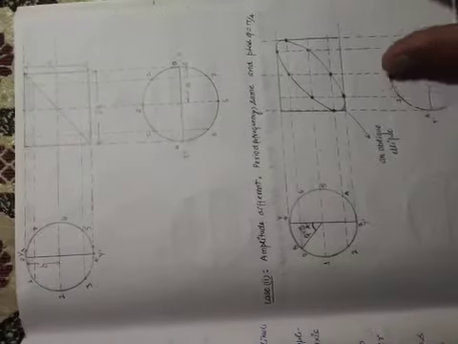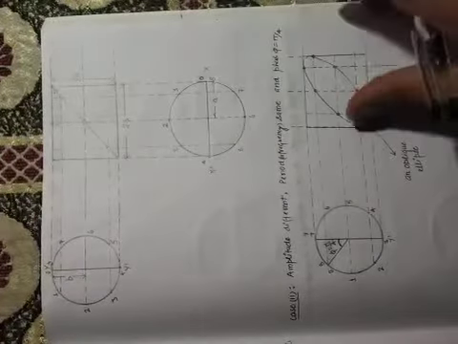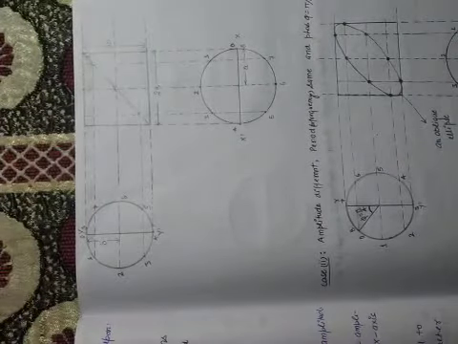Here the amplitude equals A, so we draw a circle of radius A. Here the amplitude equals B, so we draw a circle of radius B. This is the first thing.